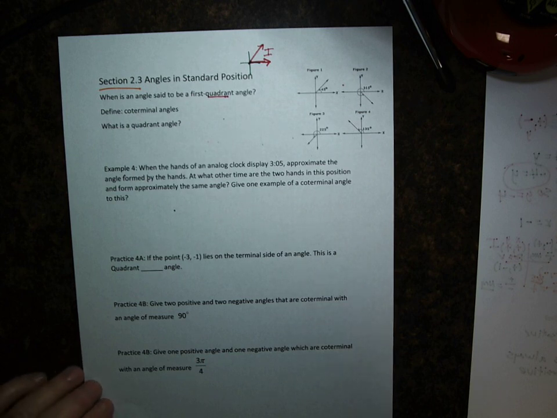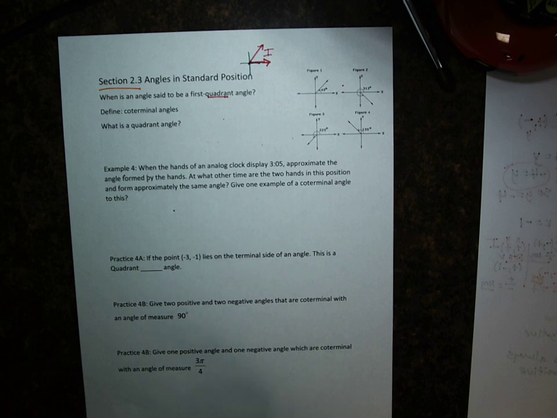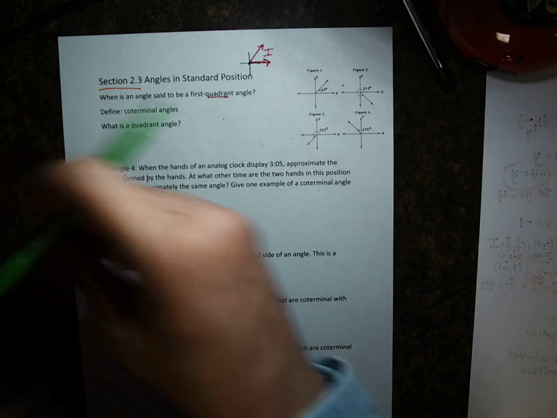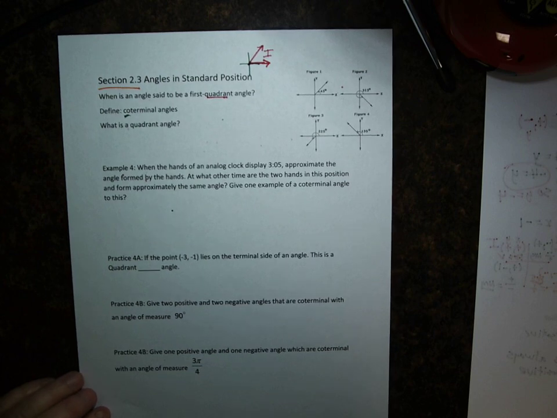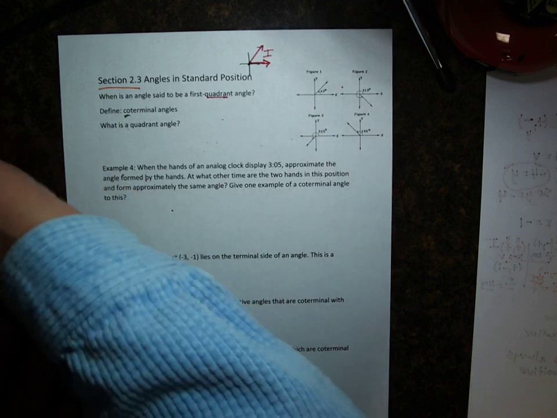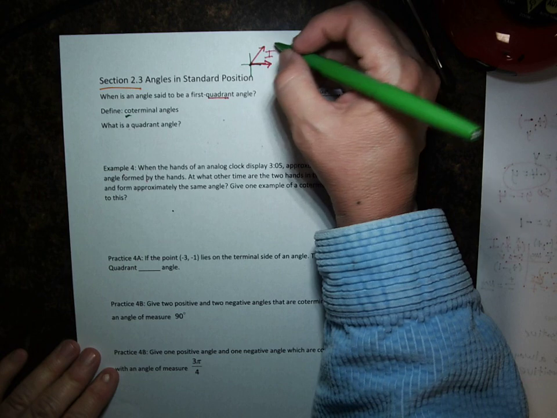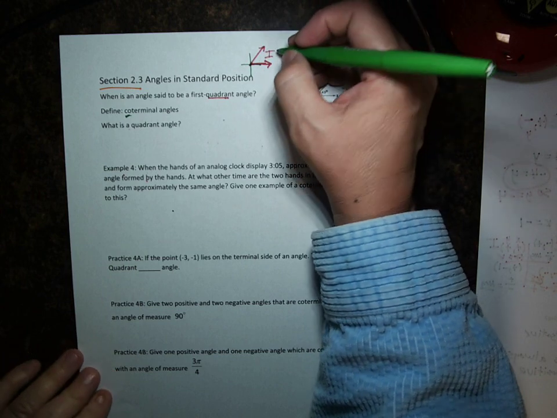And we want to define co-terminal angles. Co means together, or the same, or both. These have the same terminal side. So this angle here, let's say that's, I don't know, what do we want to say?